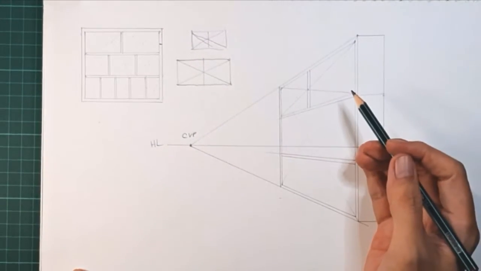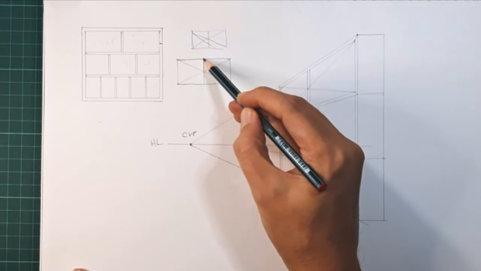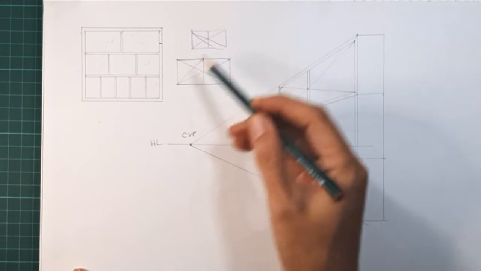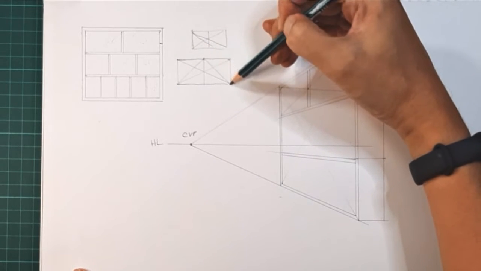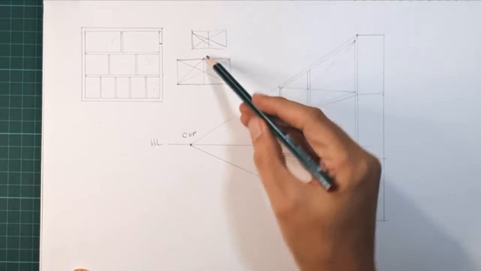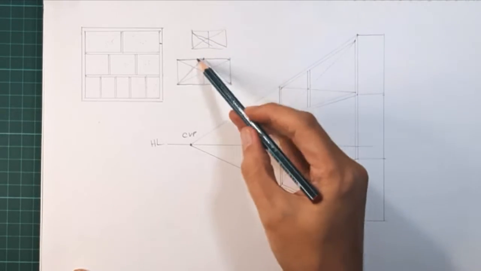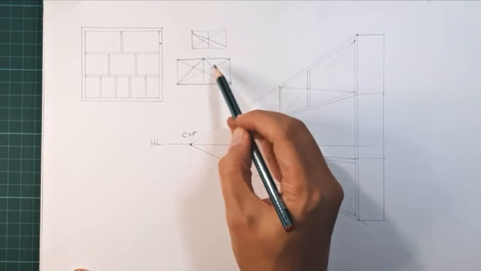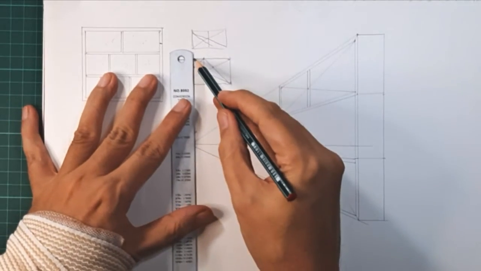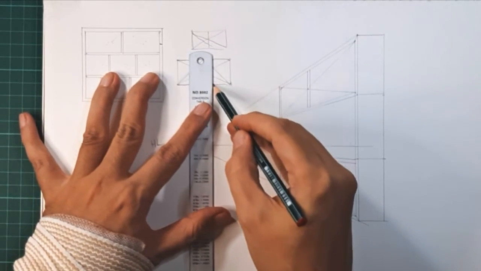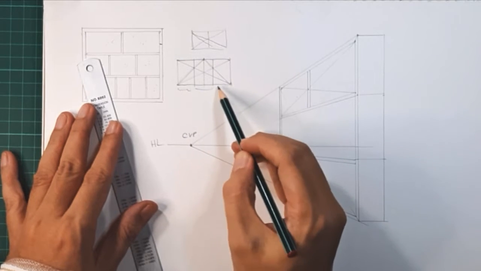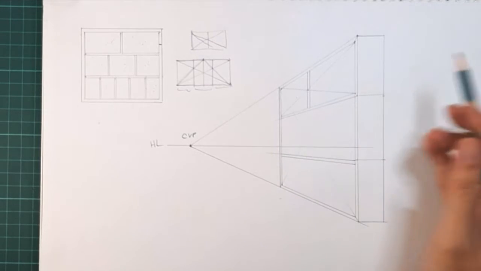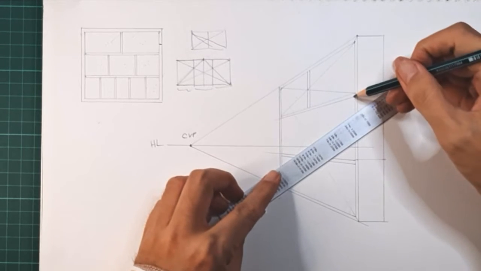Then you're going to create an arrow from the top here down to this corner over here and down to this corner over here. So you have an arrow right there. You see these intersections? That's where now the divisions are going to be, so that you will have your 3 equal sections.